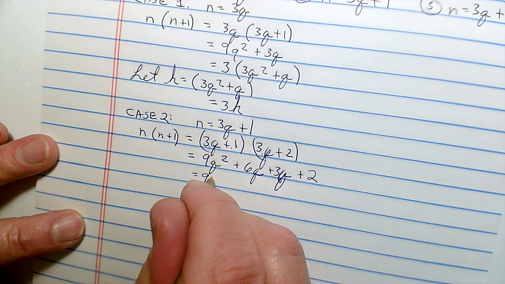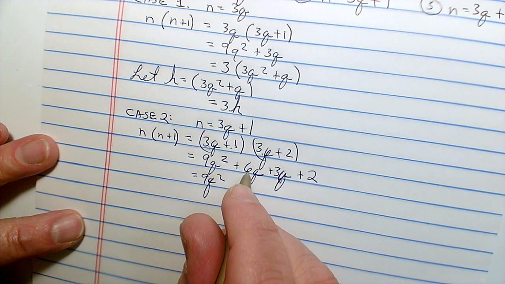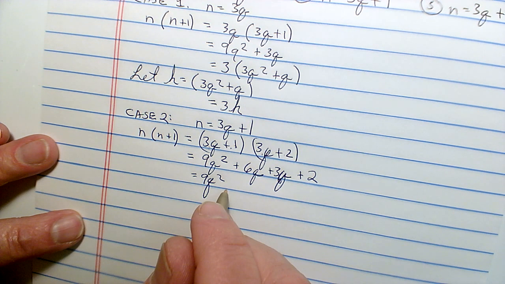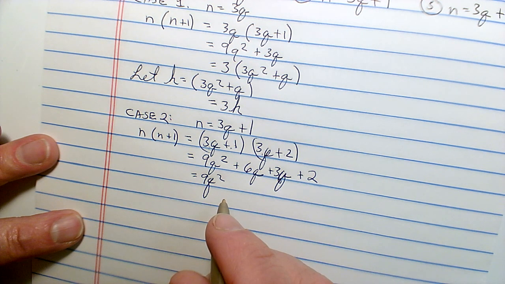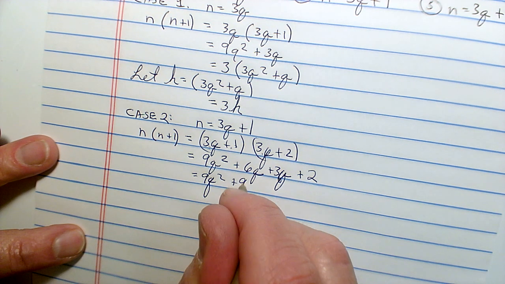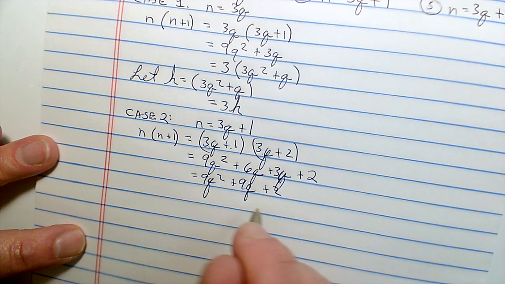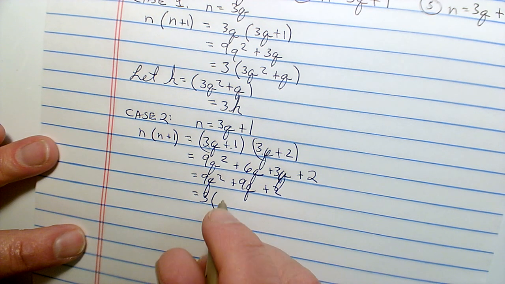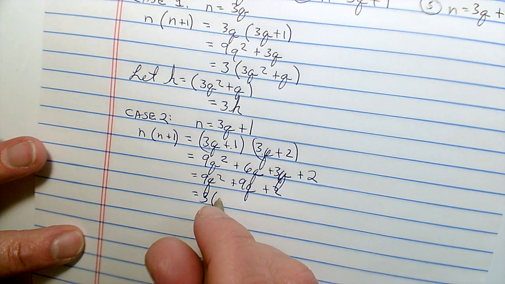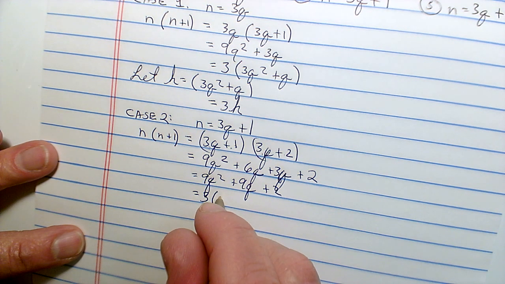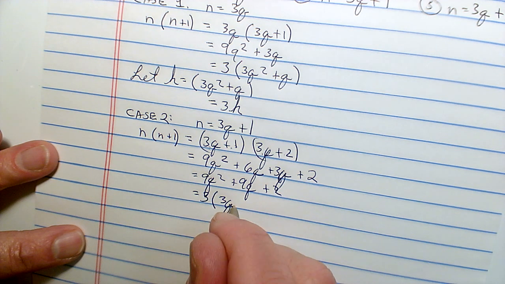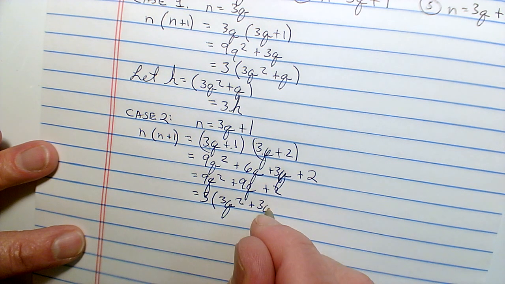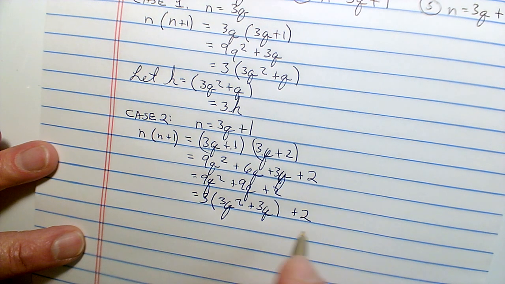We can combine the like terms of 6q and 3q. 6, 7, 8, 9 makes it 9q plus 2, and the first two terms have, again, a common factor of 3. It's going to be 3 times 3q squared plus 3q, and then we have plus 2.